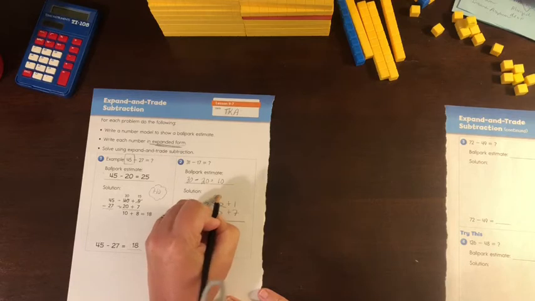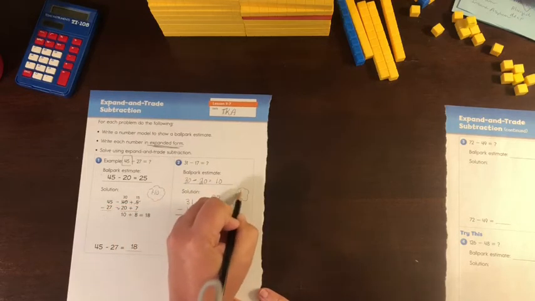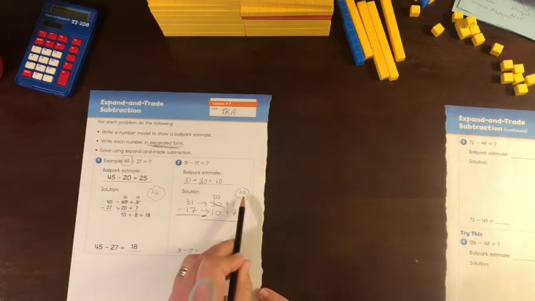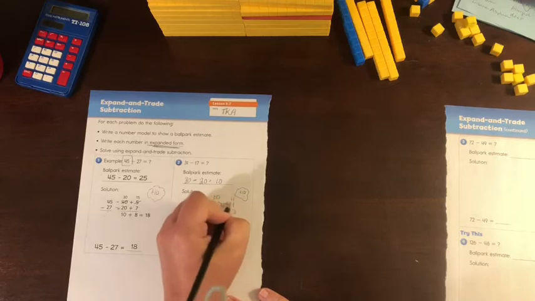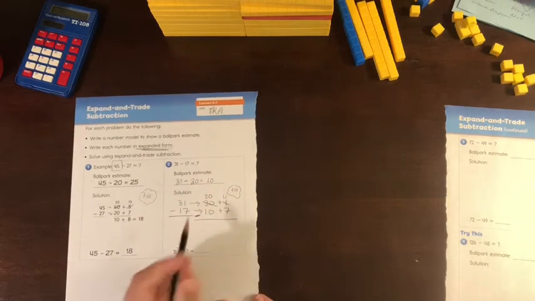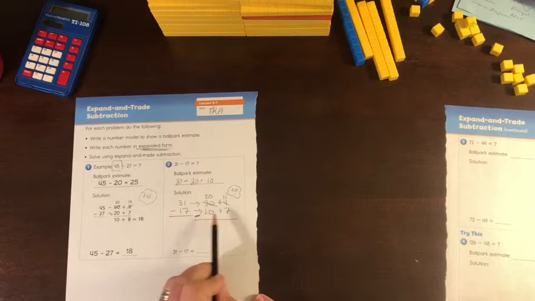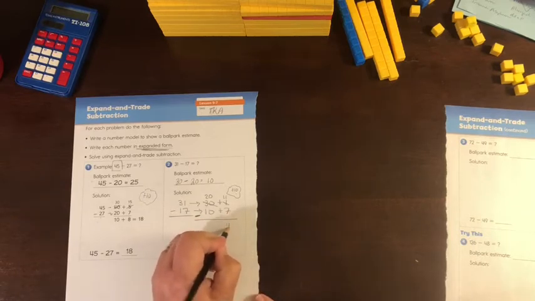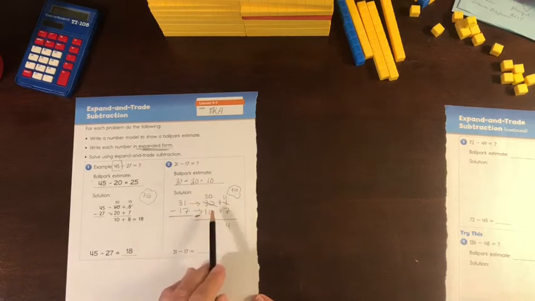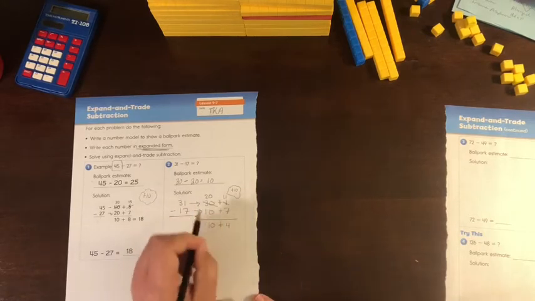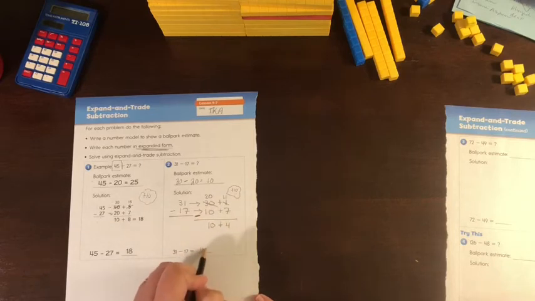This now becomes a 20. And over here in my brain, this is plus 10. That's a group. 10 plus a 1 gives me 11, okay? So now 11 minus 7 equals, good job, 4. And 20 minus 10 equals 10. So 10 plus 4 equals 14.